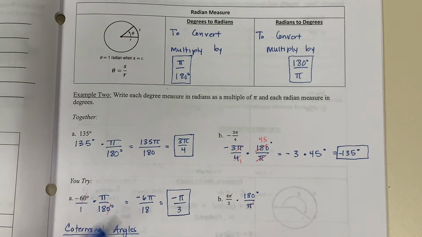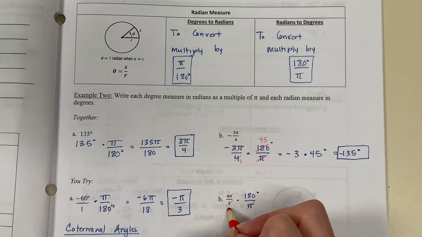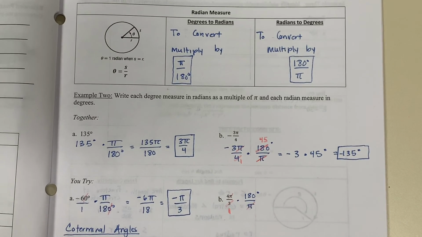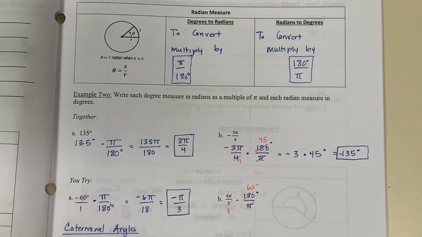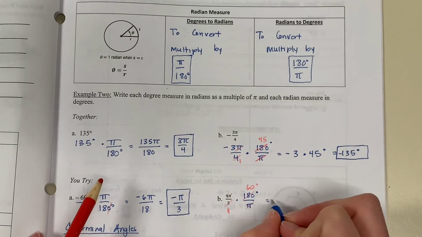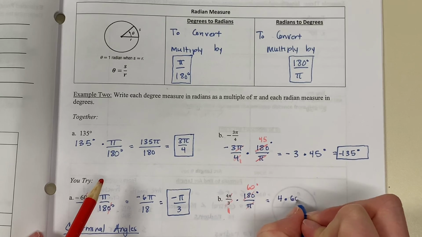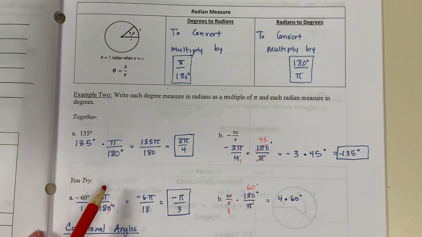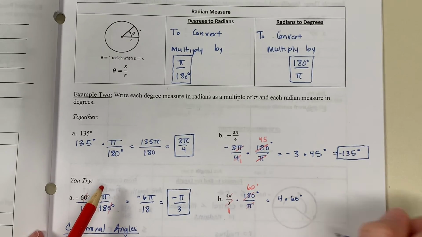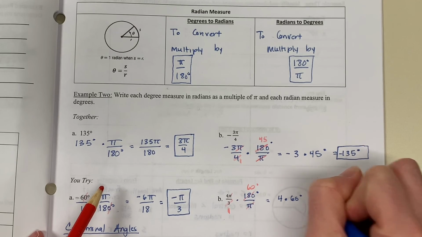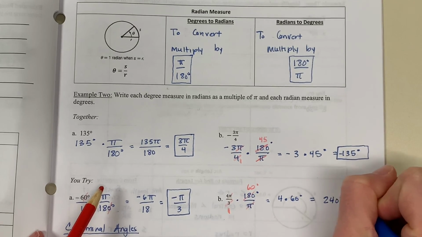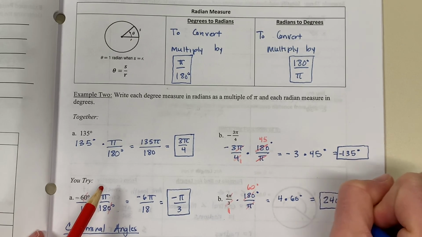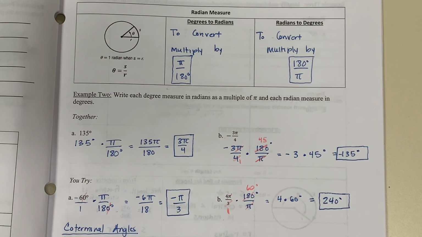I know 3 divided by 3 is 1, and 180 divided by 3 is 60 degrees. So in my numerator, I have 4 times 60 degrees, and my denominator, I just have 1. So there's no reason to include that. And 4 times 60 degrees is 240 degrees. So 4 pi over 3 radians is 240 degrees.